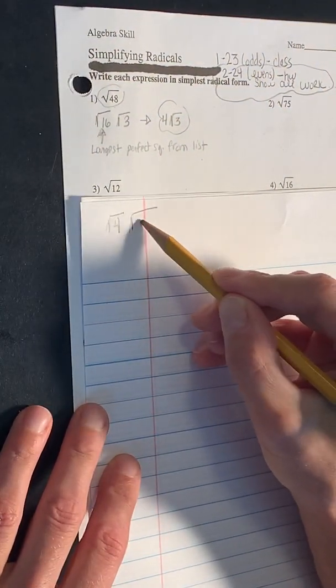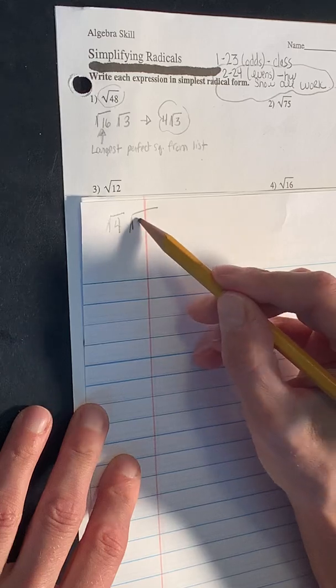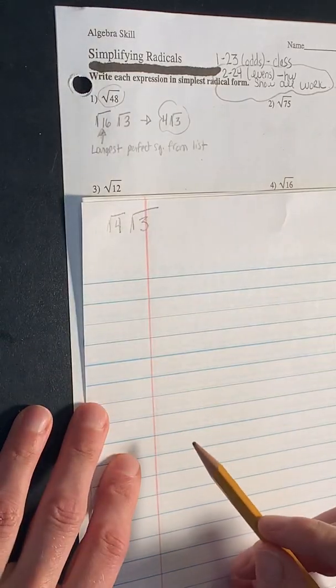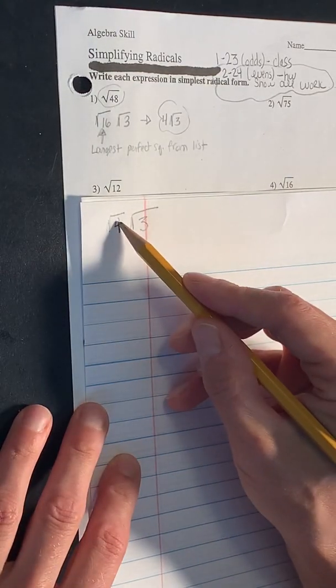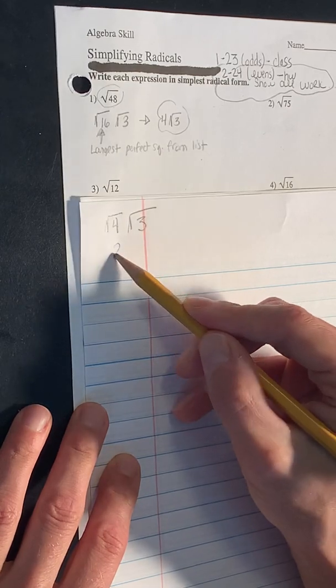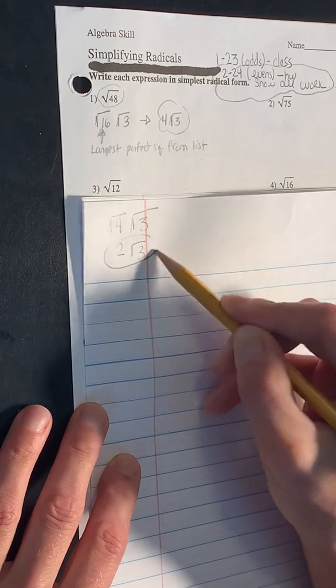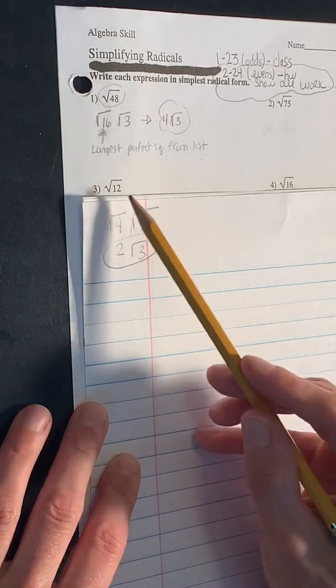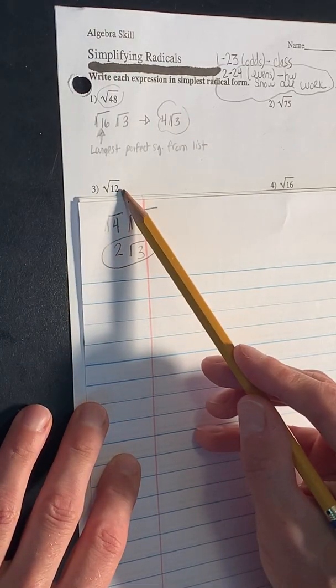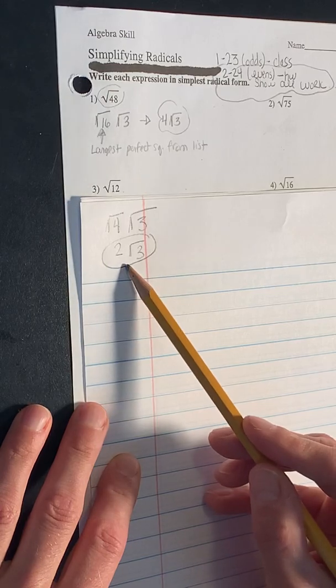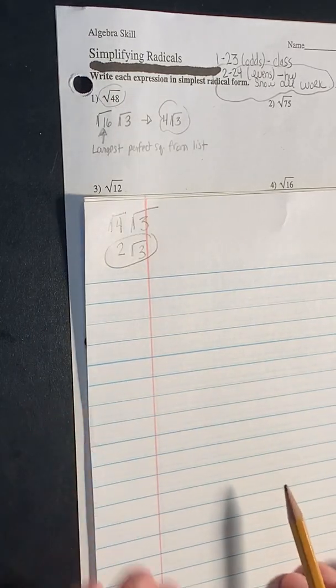So 4 times what will give you 12? 4 times 3 will give you 12. Square root of 4 is a perfect square. That's 2. And remember, you just drop this guy down after. Remember how you can check yourself. You can type in radical 12, find the decimal. Type in 2 radical 3, find the decimal, and they should match up.